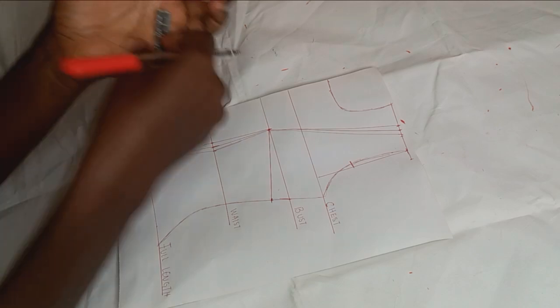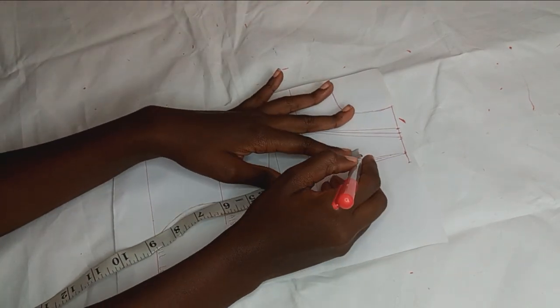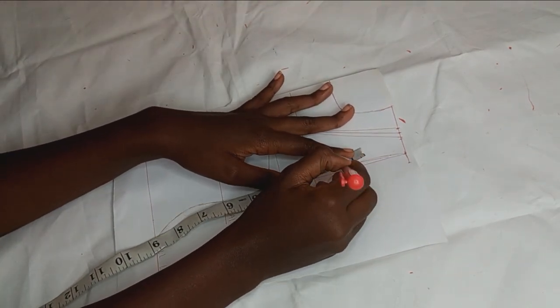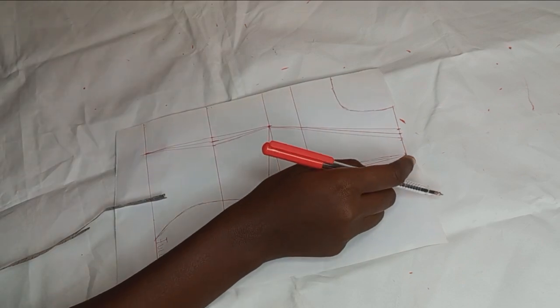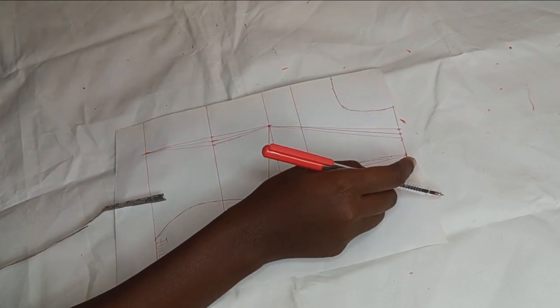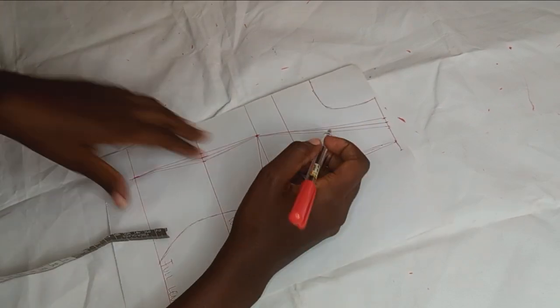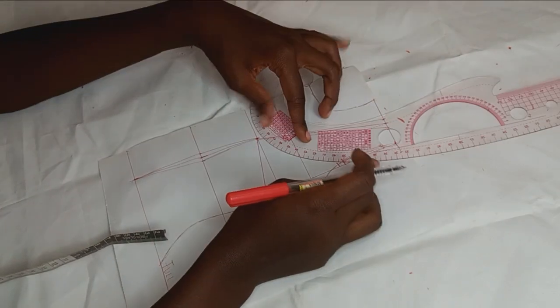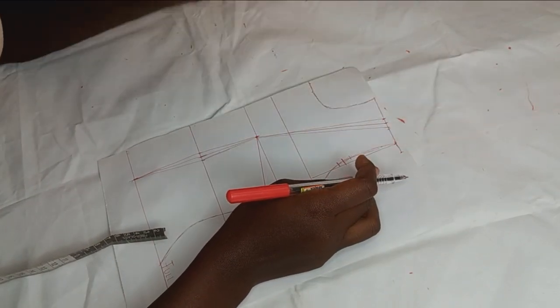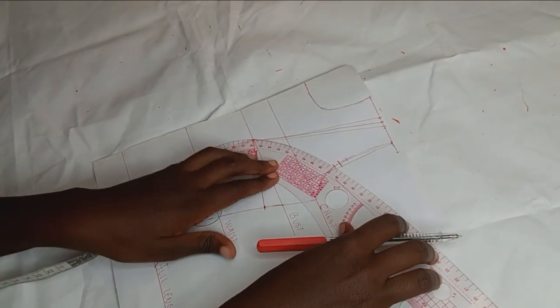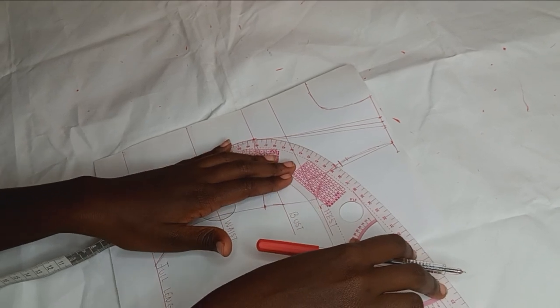Equally like we did with the shoulder dart, the waist dart, and the side dart, you would also connect that into the nipple to nipple measurement you took on your bust line.